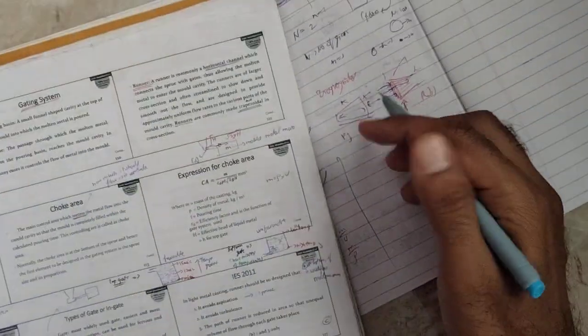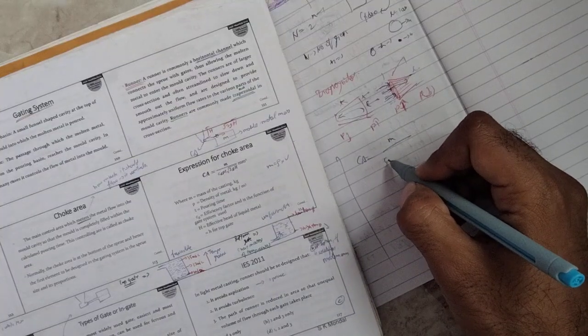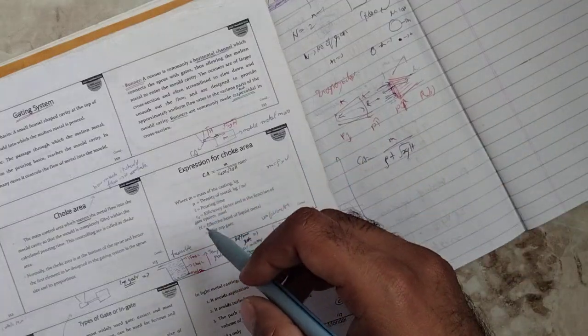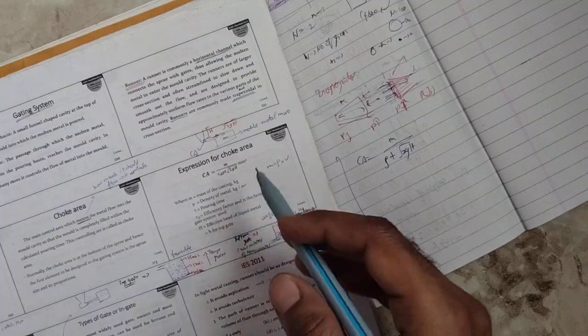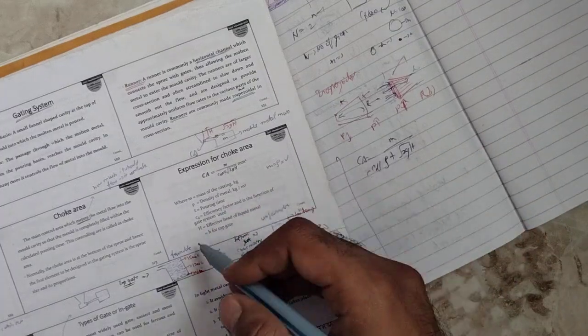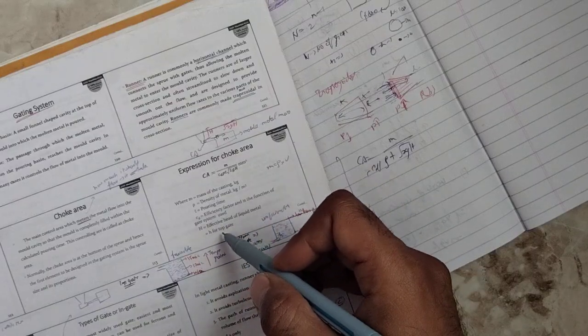So choke area is equal to mass divided by C_d times density times time times root of 2gh. Density is the density of the metal, and t is the pouring time. C_d is an effectiveness factor, a function of gating. H is the effective head of liquid metal.